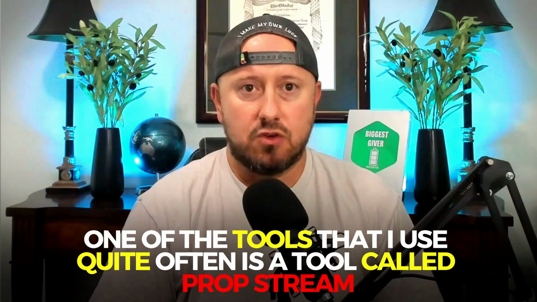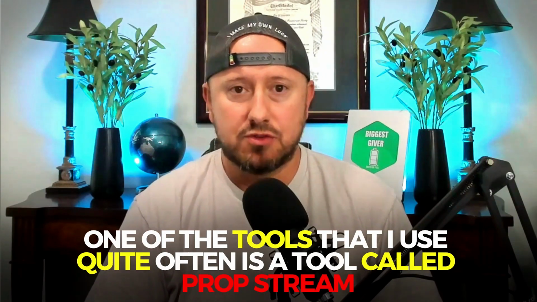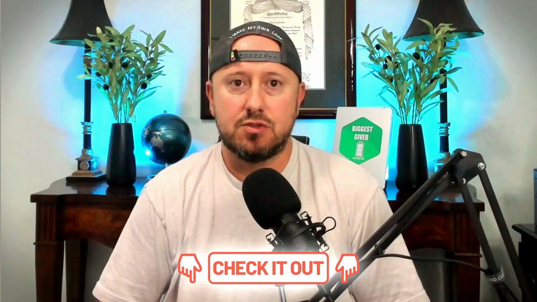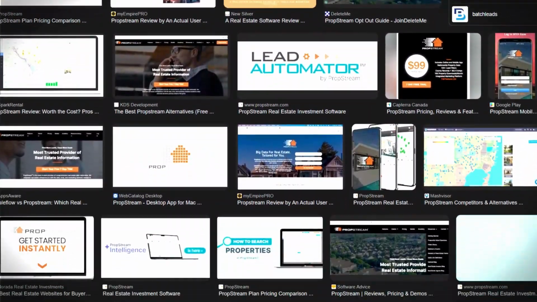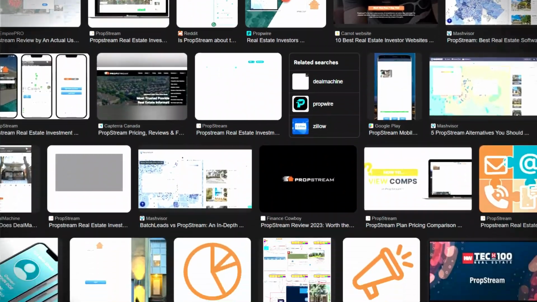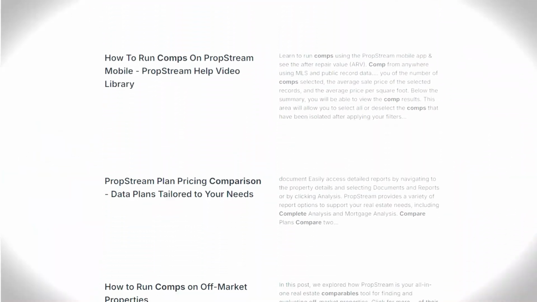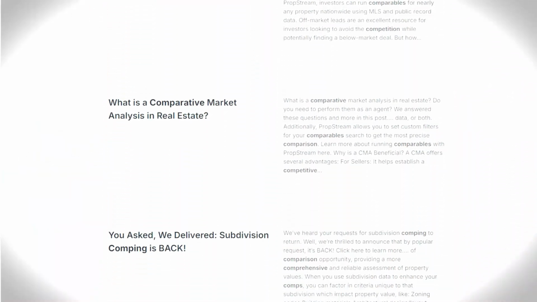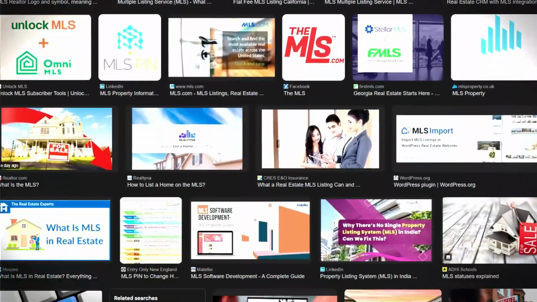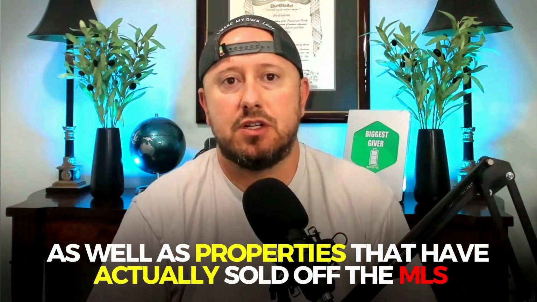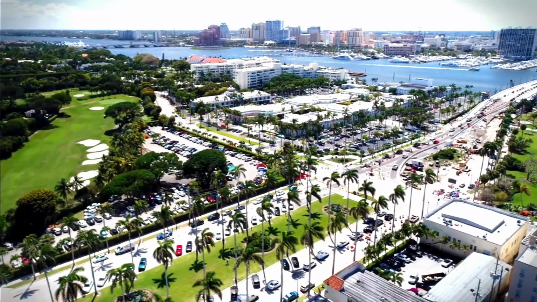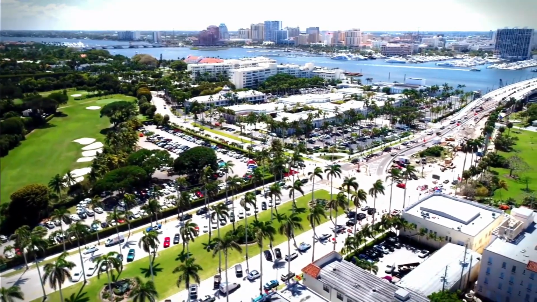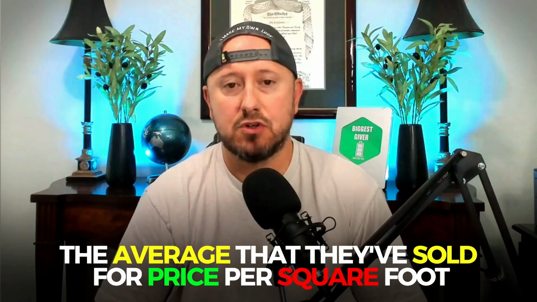One of the tools that I use quite often is a tool called PropStream. I'm going to put a link in the description below, but as you can see here, I've got a couple of screenshots of when I've used PropStream to analyze a deal. There is a comp section. You can actually click on that. You can sort through properties that have sold on MLS as well as properties that have sold off the MLS, and it shows you an average of these properties, so the average sales price and the average price per square foot.